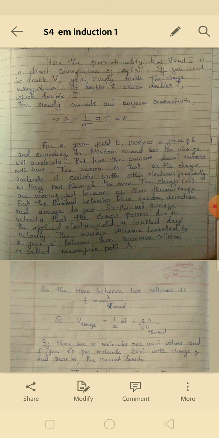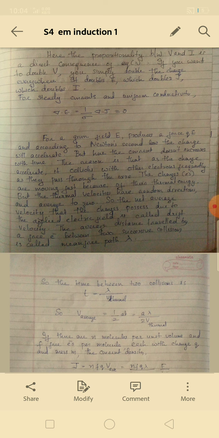The average distance between two successive collisions is called the mean free path lambda. Then the time taken to travel between the two collisions is distance by velocity. Here distance is the mean free path and velocity is the thermal velocity. So T is equal to lambda by V thermal.